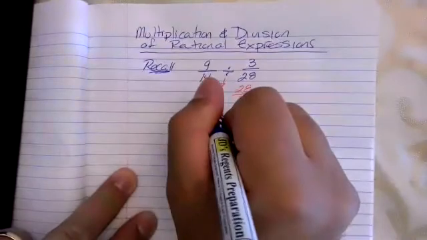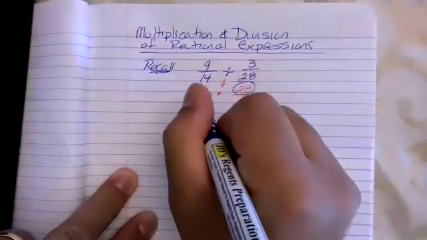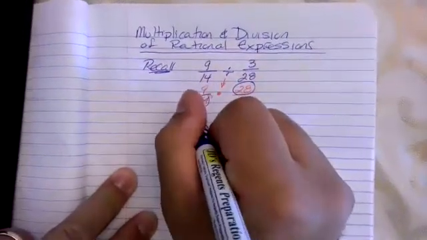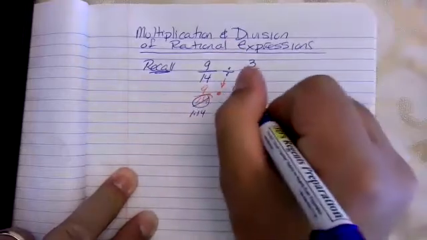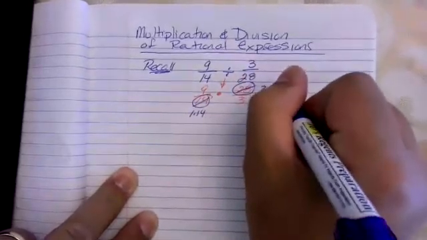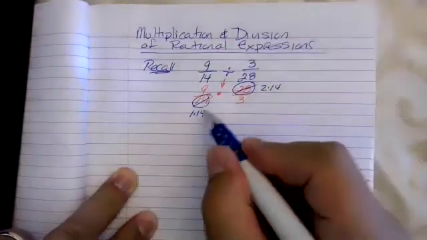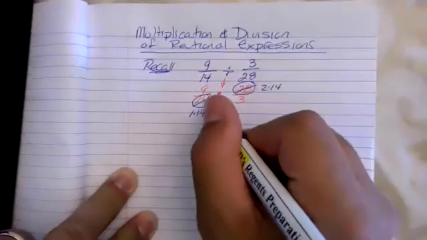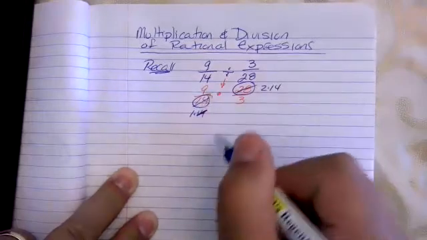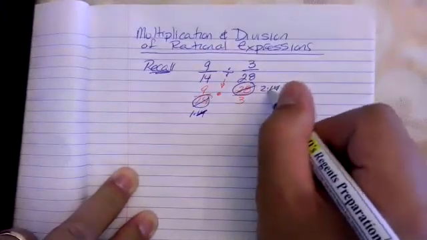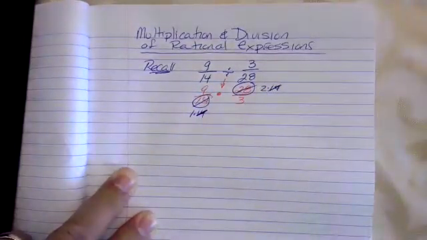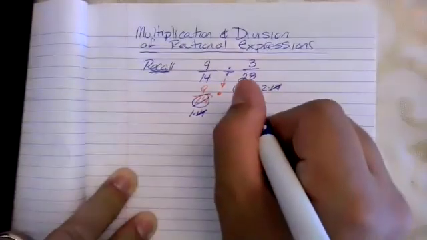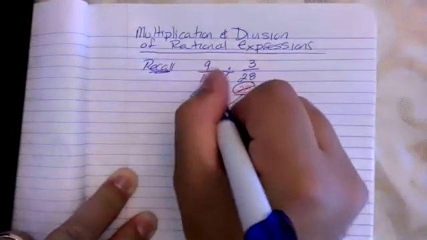So I know that 14 and 28, well, 1 times 14 is 14, and 2 times 14 is 28. I know 14 goes into both of these. 14 goes into this one time, and 14 goes into 28 2 times. The same thing here. I have a 3 and I have a 9.